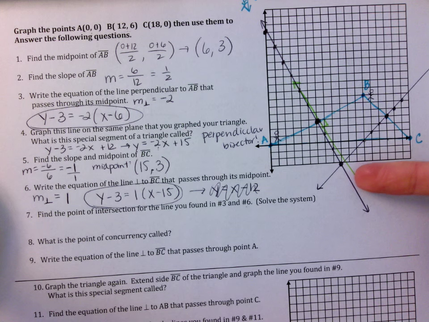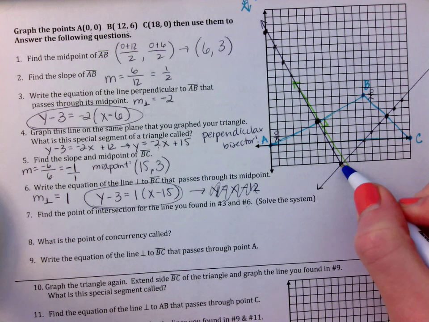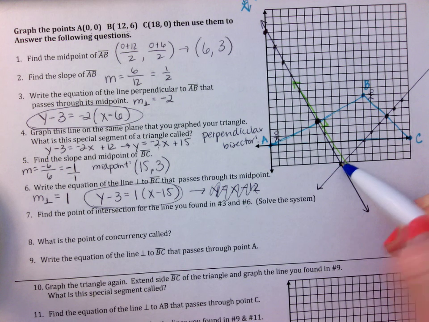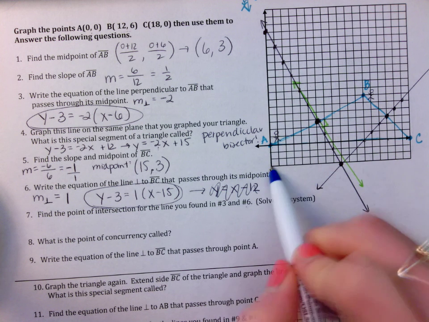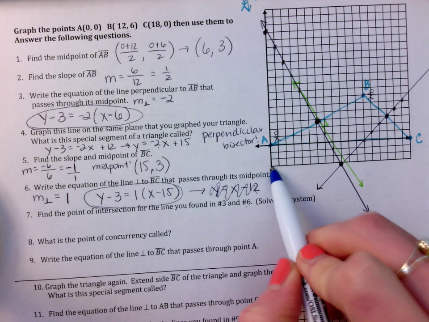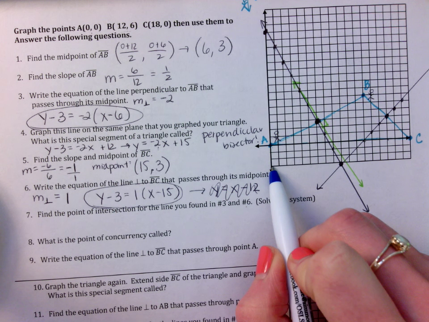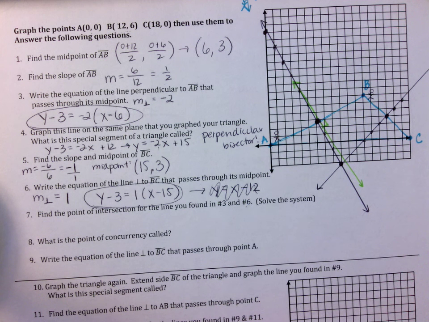On mine, it looks like they intersect about here, but we can't be sure of that unless we solve it with algebra. The easiest thing that I can teach you, James, is to know that at the point they intersect, their y value will be the same. At this point, it looks like their y value is going to be about -3. We're not positive on that yet, but probably about -3. Their y values will be the same.